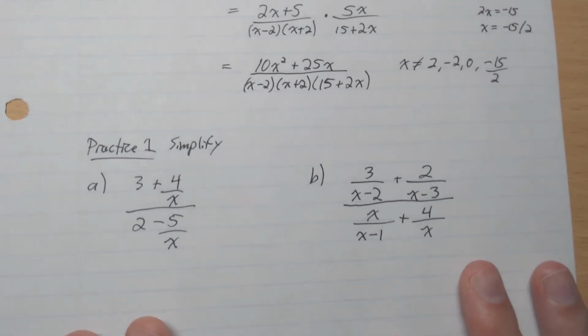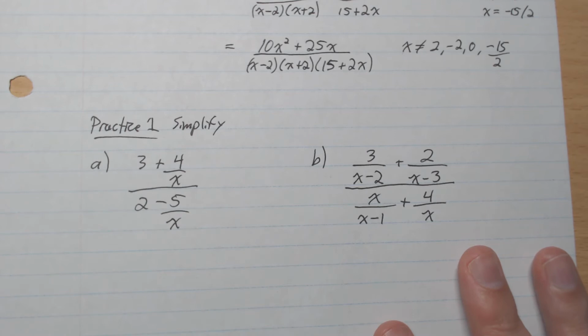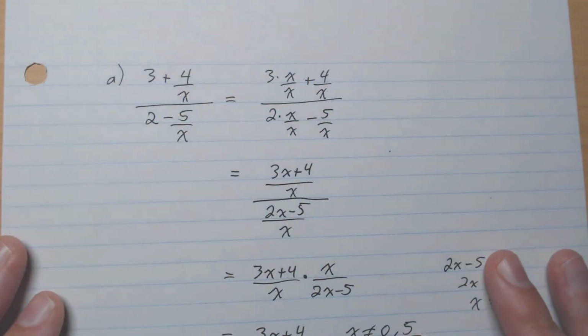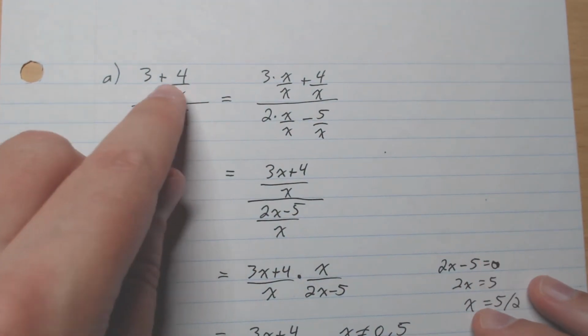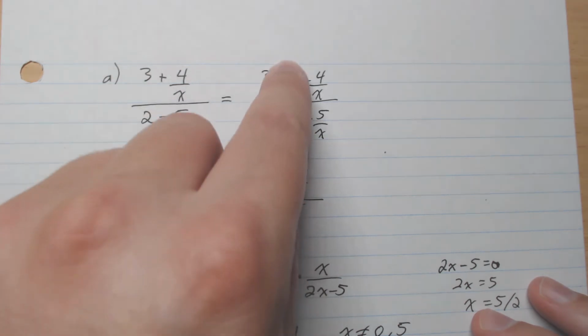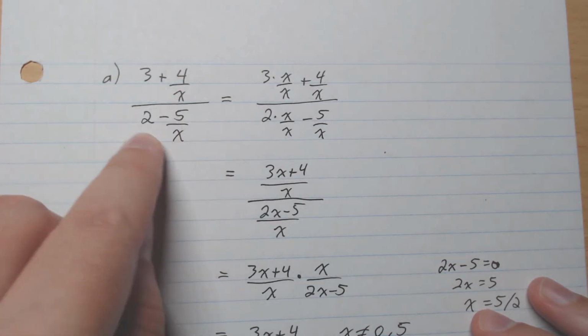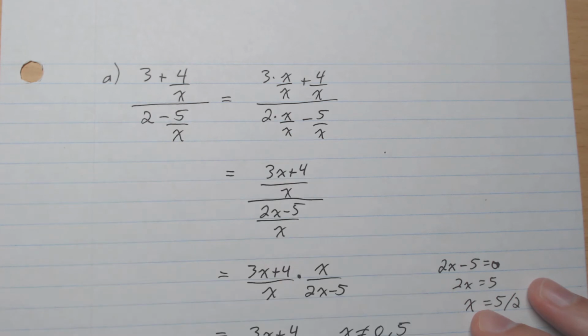Okay, so practice number 1, simplify A, B. Go ahead and pause the video and answer that. Okay, we're back. A. Here we're going to have common denominator of x, so x over x like that. Here we're also going to have common denominator, so x over x like that.